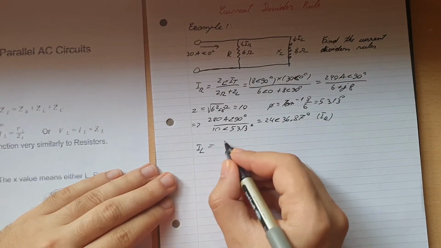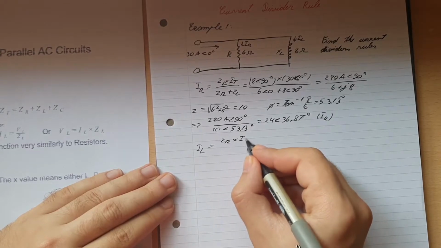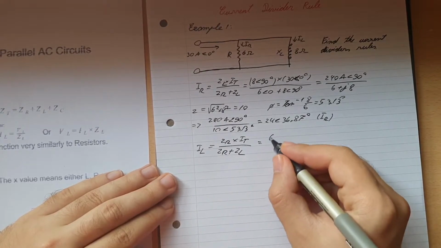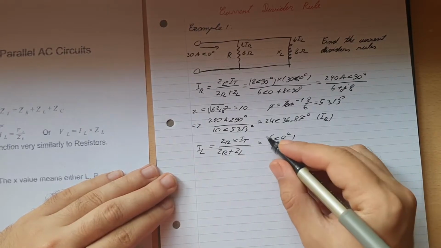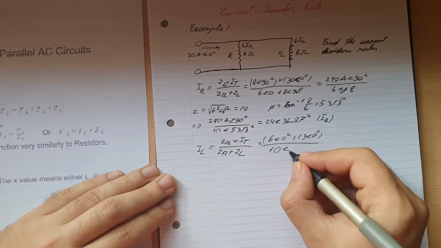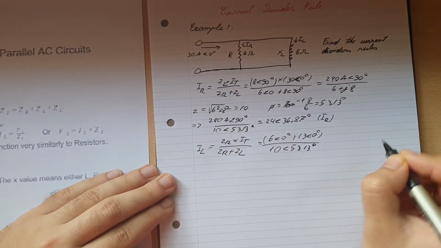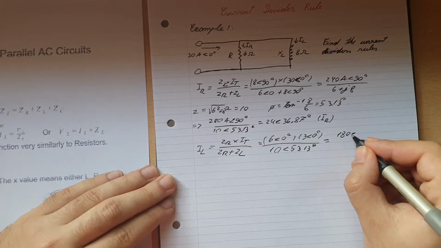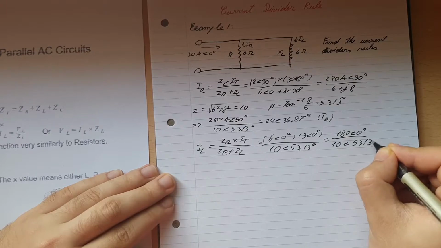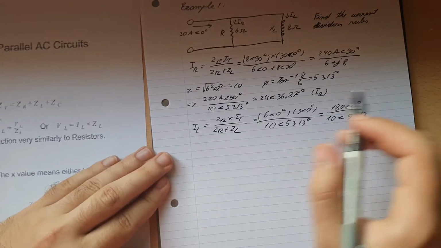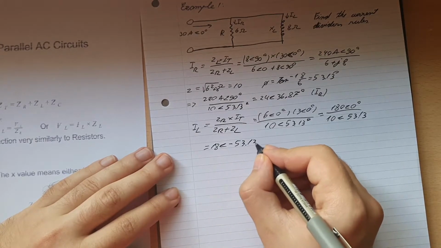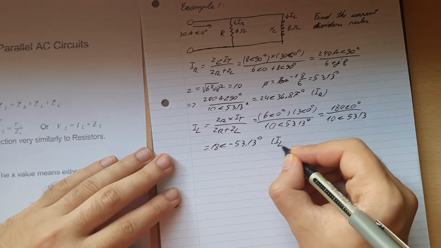So IL will be equal to ZR this time times IT over ZR plus ZL. This will be equal to 6 at an angle of 0 degrees multiplied by 30 at an angle of 0 degrees over 10 at an angle of 53.13 degrees. And that will be equal to 180 at an angle of 0 degrees over 10 at an angle of 53.13 degrees. We just take the previous number from the previous exercise, and so we can easily determine it to be 18 at an angle of minus 53.13 degrees. And this will be IL.